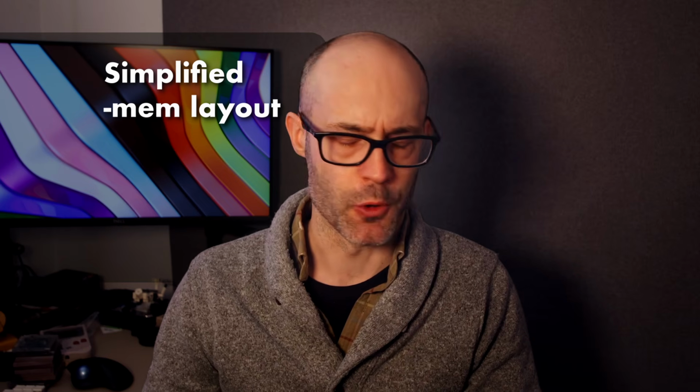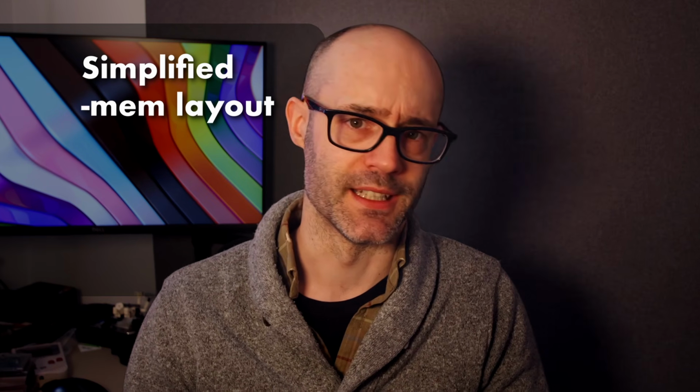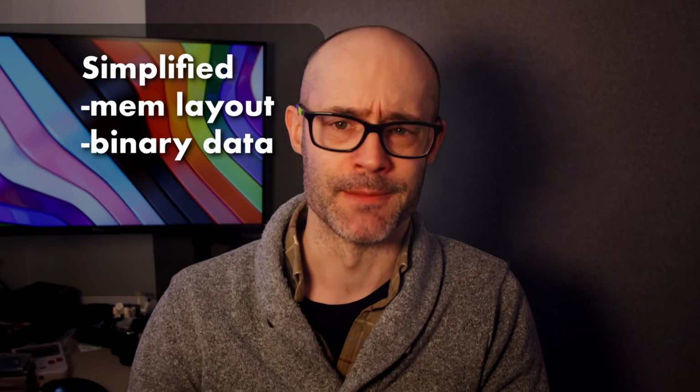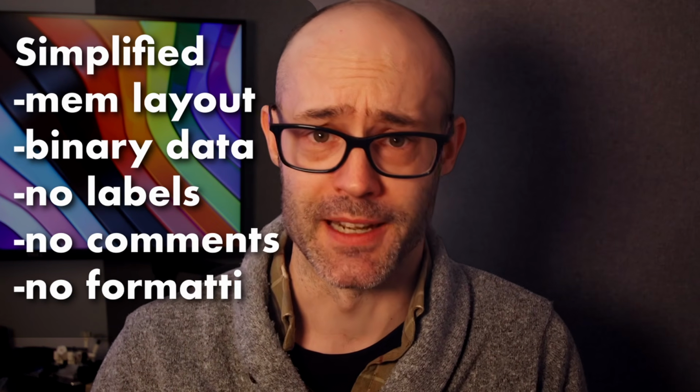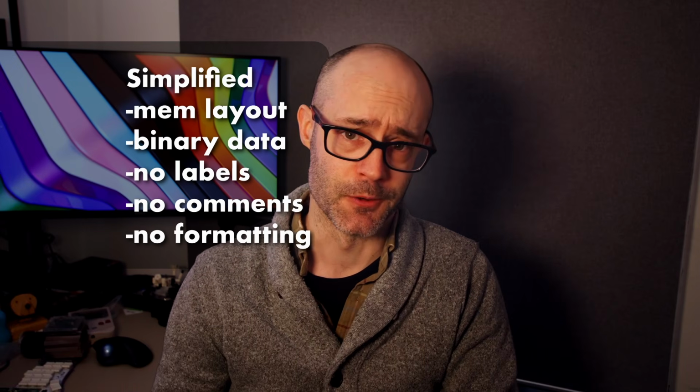What I'm saying is, it's impossible to write a program where if you have some arbitrary assembly code, then simplify it so the memory layout is totally specified, all the hard-coded data is turned into simple binary data, labels are converted to actual memory addresses, there's no comments and no extra formatting, and turn that into machine code. The program can turn that machine code back exactly into the simplified assembly code. All the time, no exceptions.